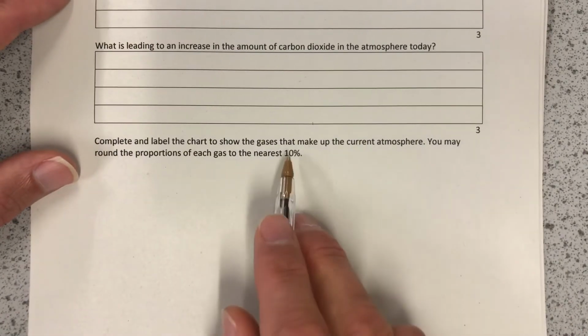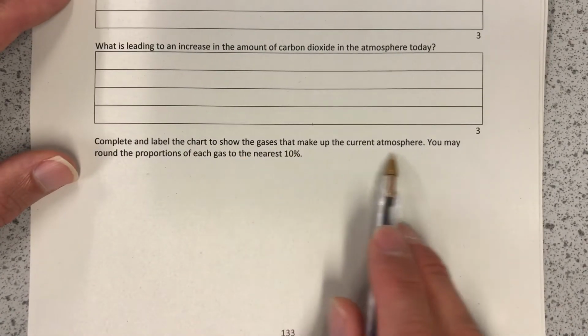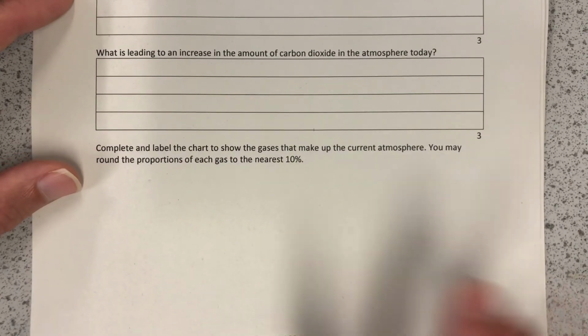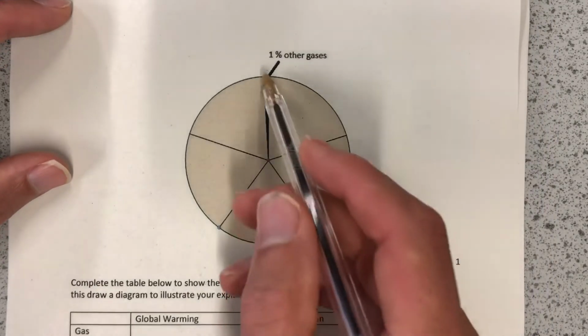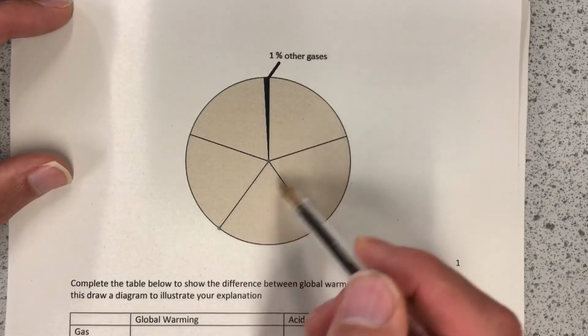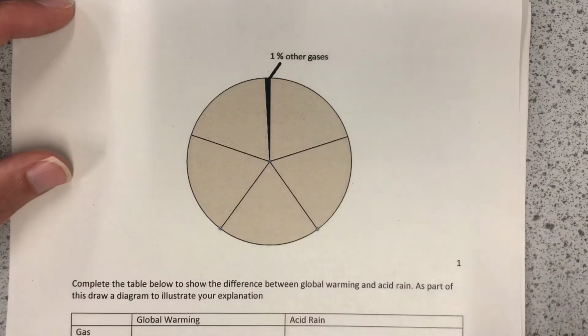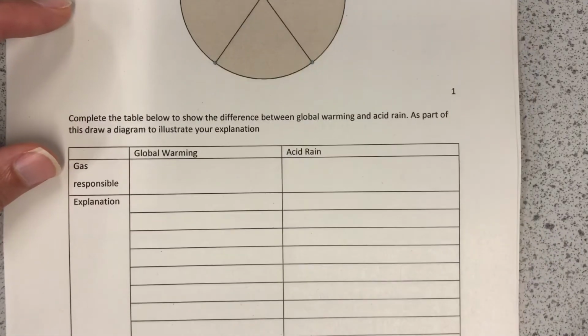Next one, complete the label. The charts show the gases that make up the current atmosphere. You may round the proportions to the nearest 10%. So current atmosphere, 20% oxygen, 80% nitrogen, 1% other gases. So the 1% other gases is in. We've got a pie chart here, 5 segments. So roughly 1 segment, I suppose, is going to be oxygen.